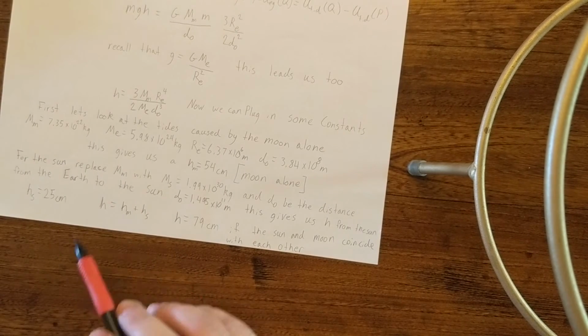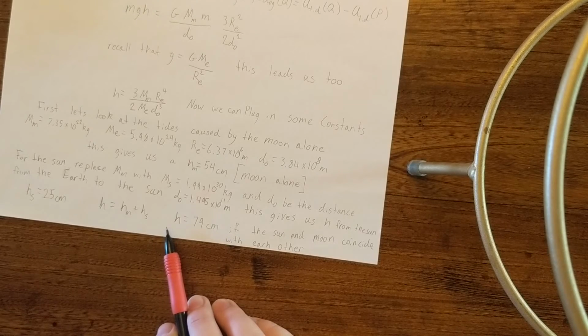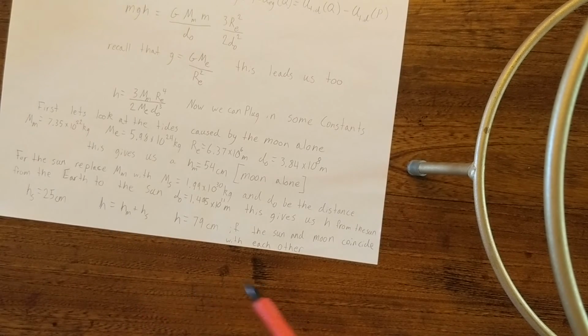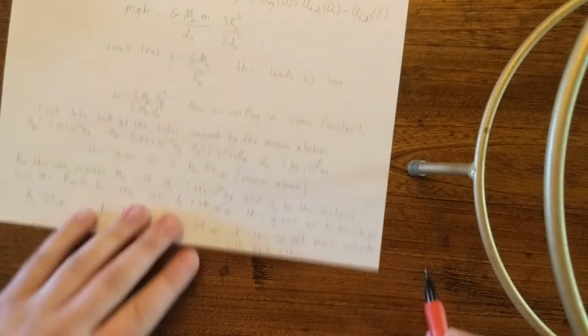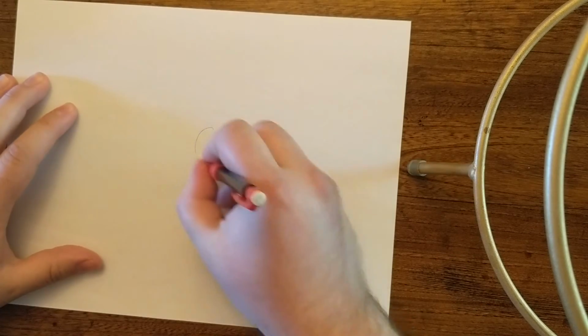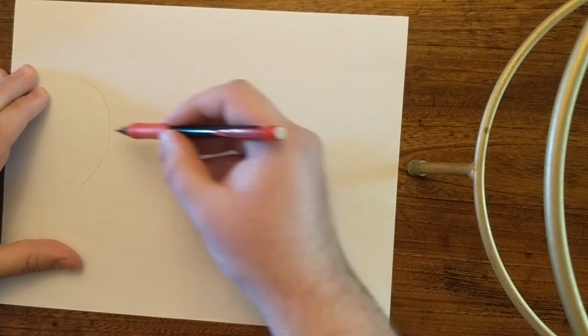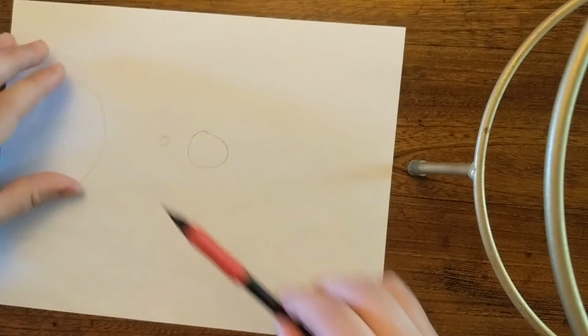Then we can calculate the total amount that both gravitational entities pull on the Earth, and that comes to just the Moon and the Sun added together, 79 centimeters. The reason they're added together is that this assumes we have our Earth here, our Moon here, and then the Sun here, so they're lined up and both pulling in the same direction. They're not pulling at angles or anything like that, which just makes it nice and easy for calculations.